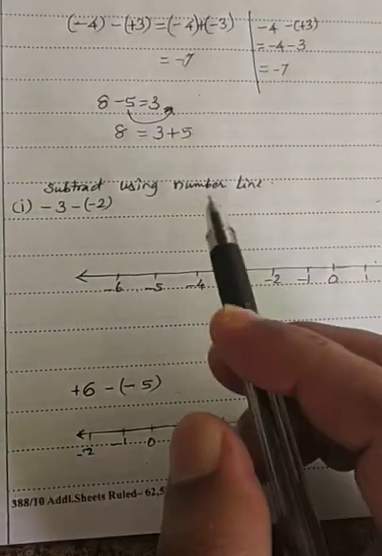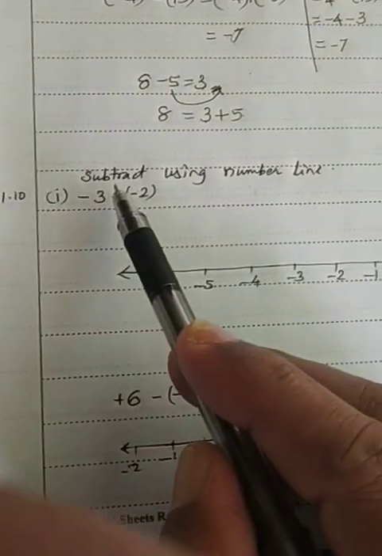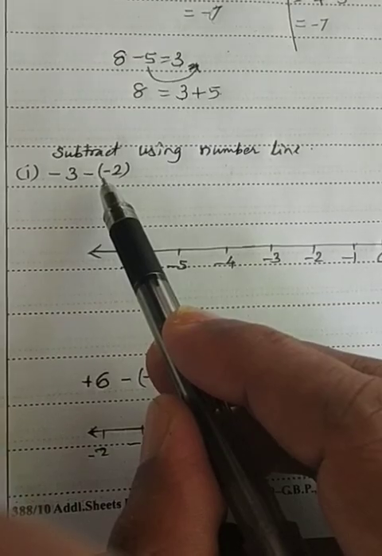Okay, now listen. Example number 1.10. Subtract using number lines. Minus 3 minus of minus 2.